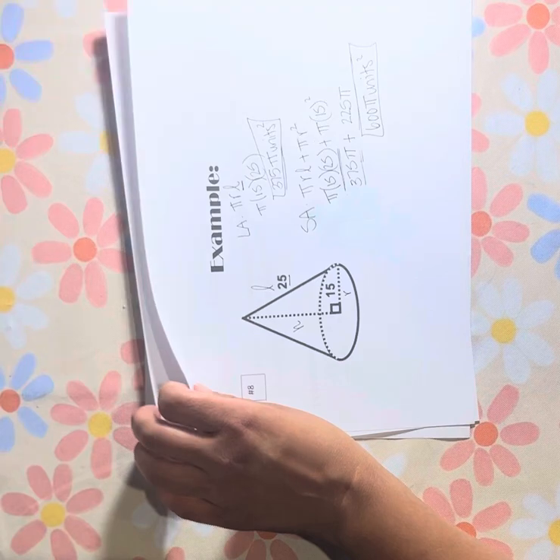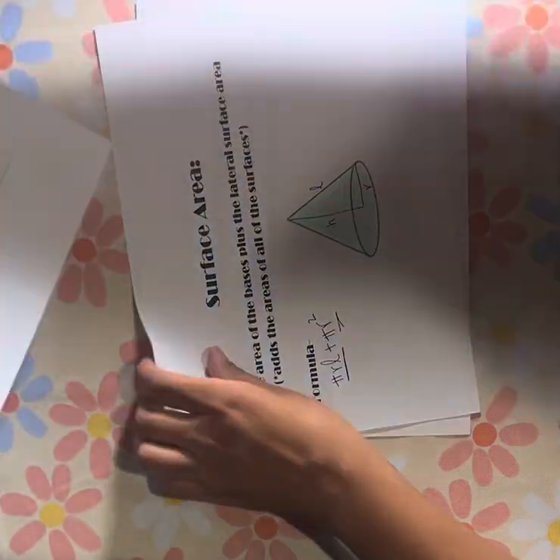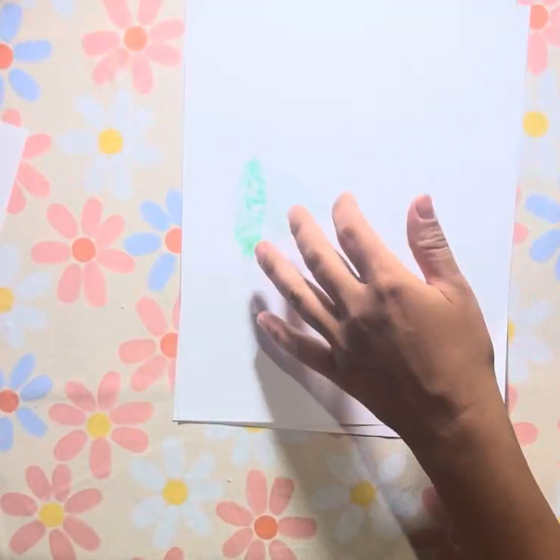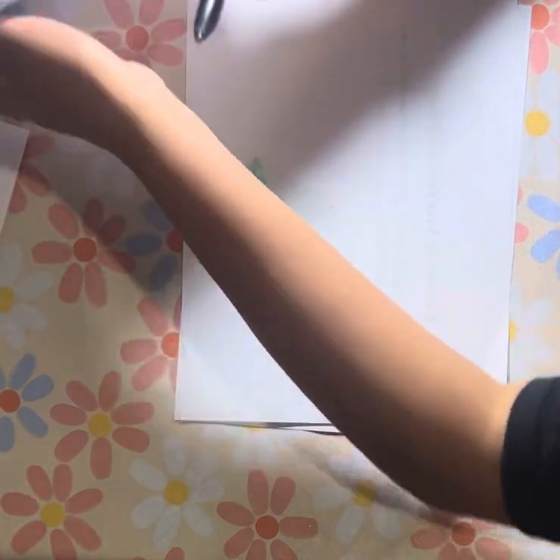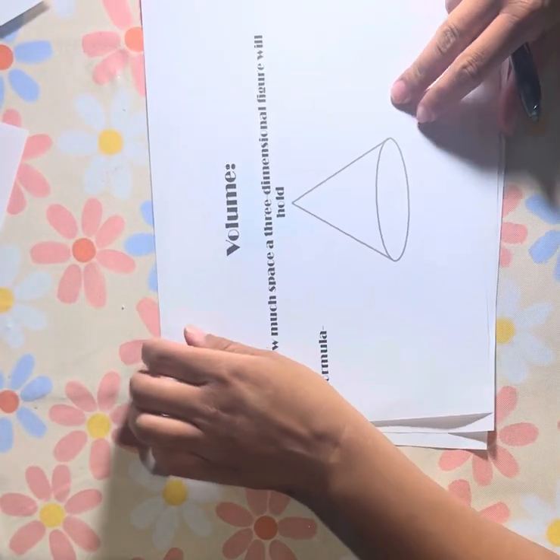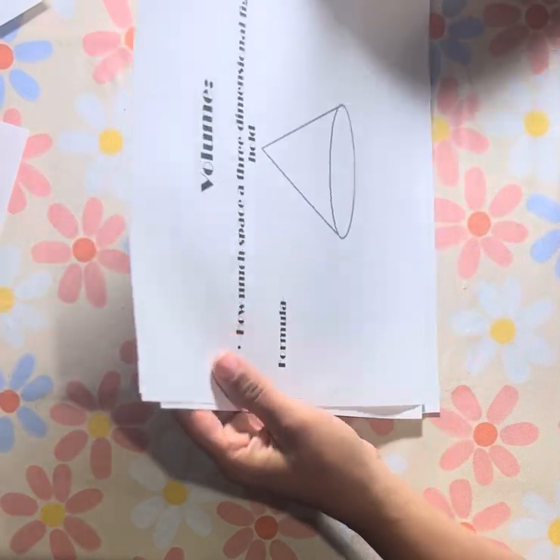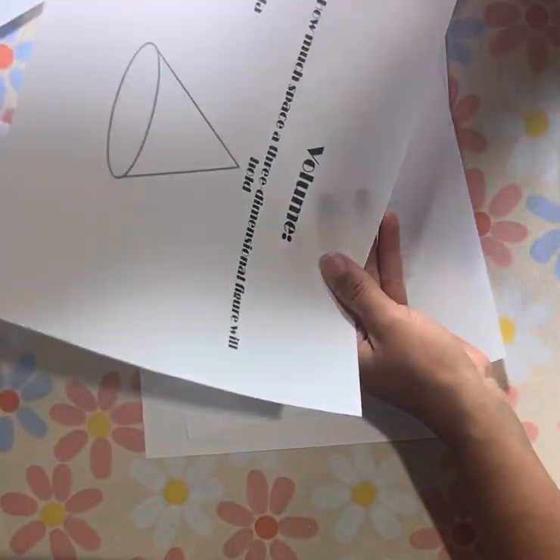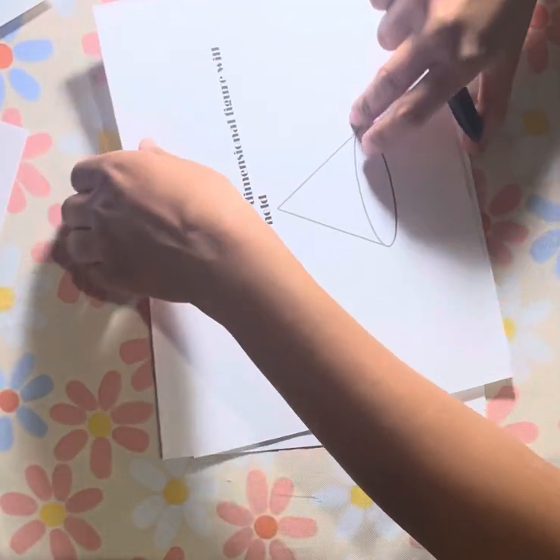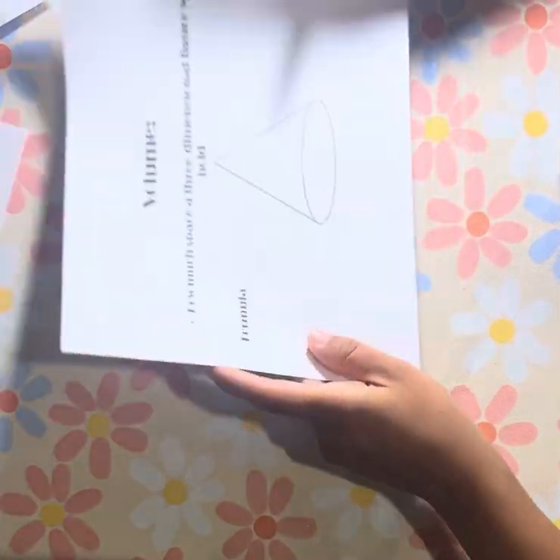And like I mentioned, surface area is just the outside of the shape, our 3D shape. But going forward, we're going to look at volume. And volume is different because volume is how much space a three-dimensional figure will hold. So looking at our cone, it would be like if we were to turn this upside down and fill it with water or something like that. It's just how much that shape can hold.